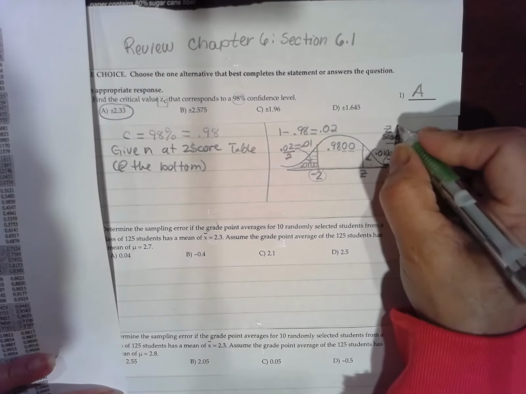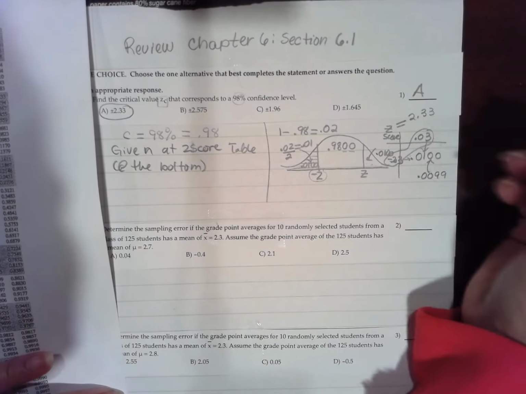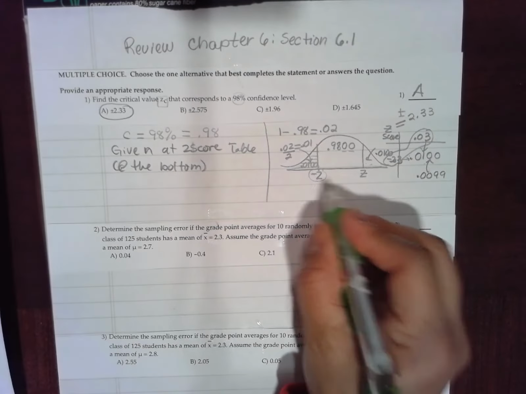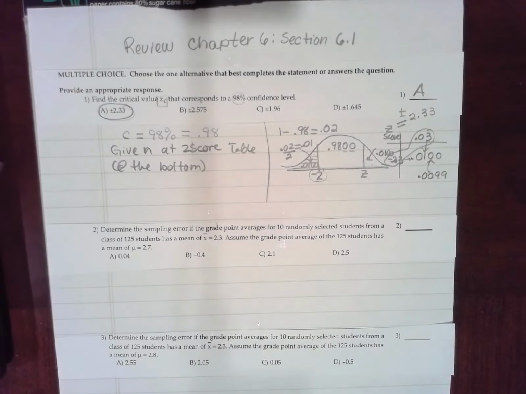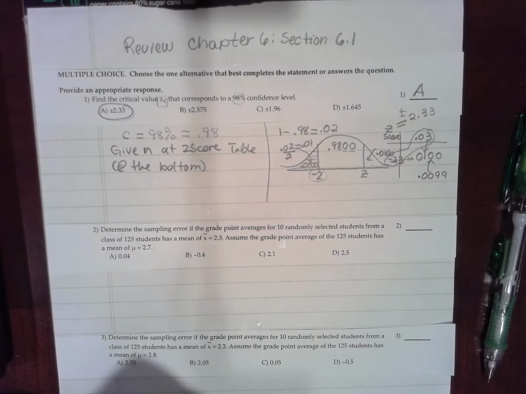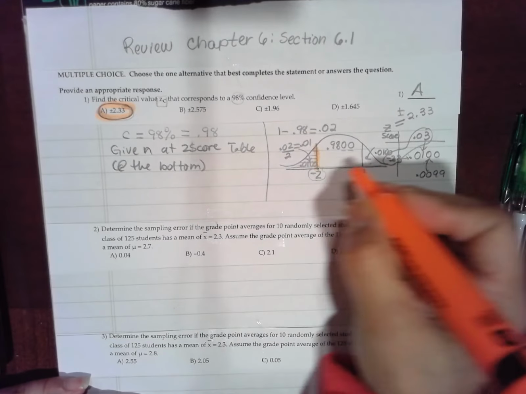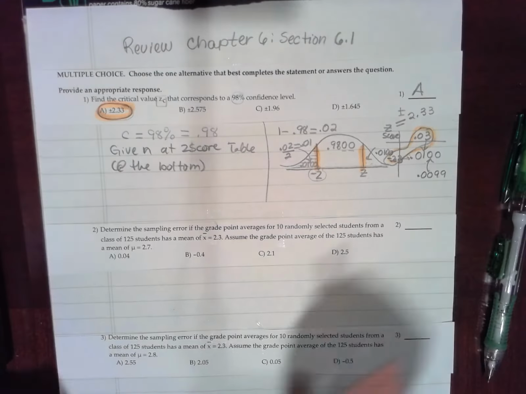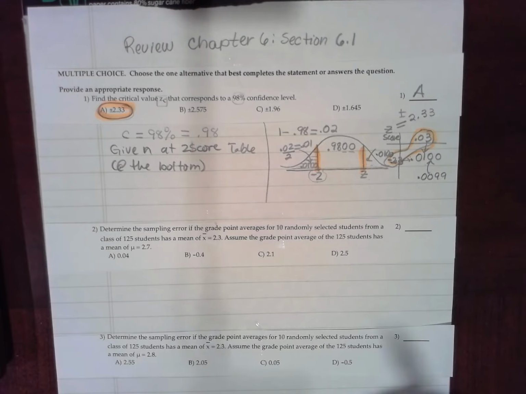That gives you the z-score of 2.33. Since there are two z-scores we're looking for, one negative and one positive, you see a plus or minus in front of that z-score, because they represent the same areas under the curve. So that is how you will find it if it was not provided to you.